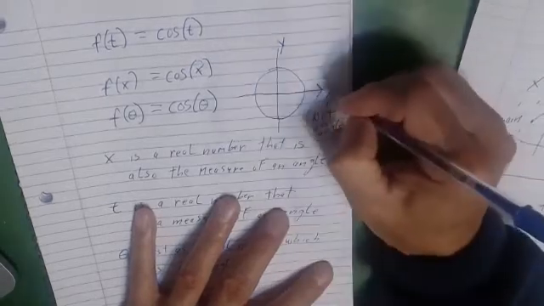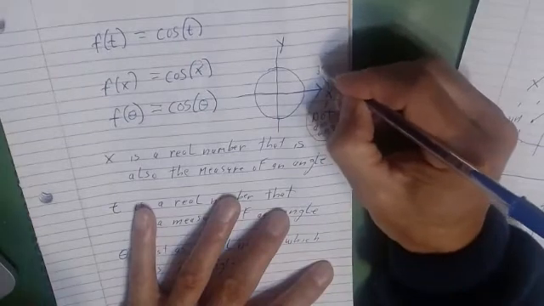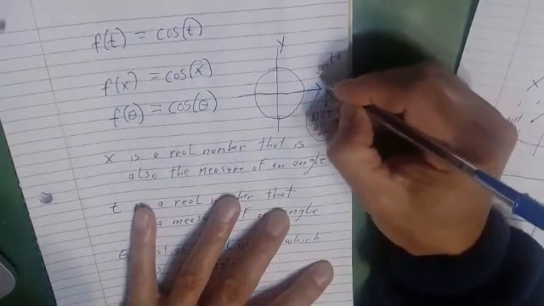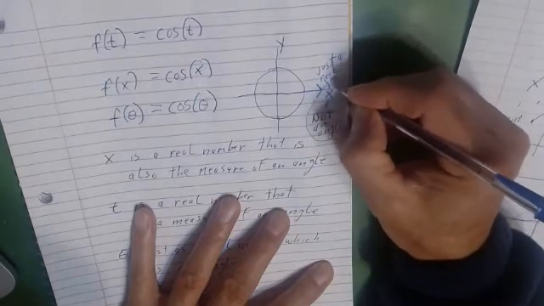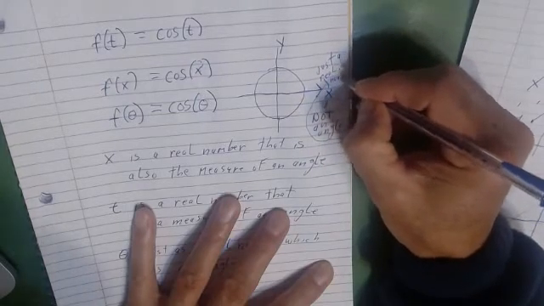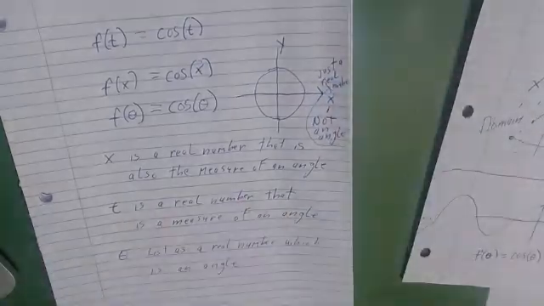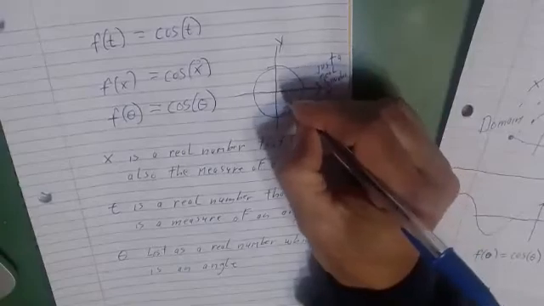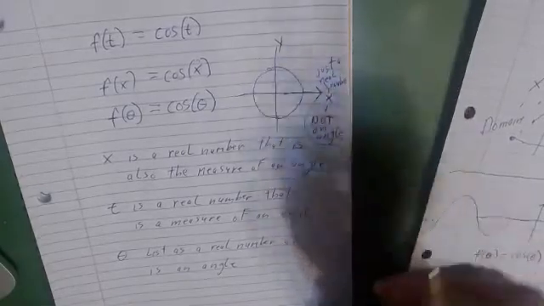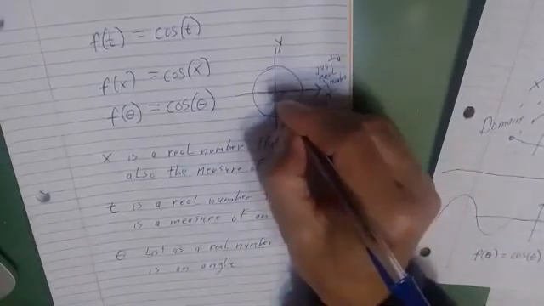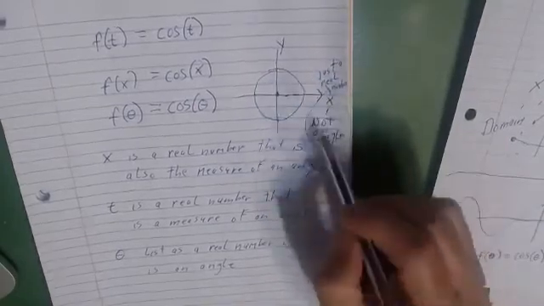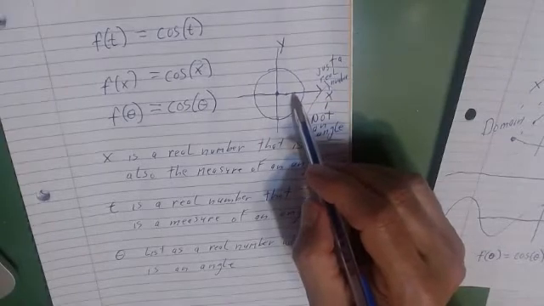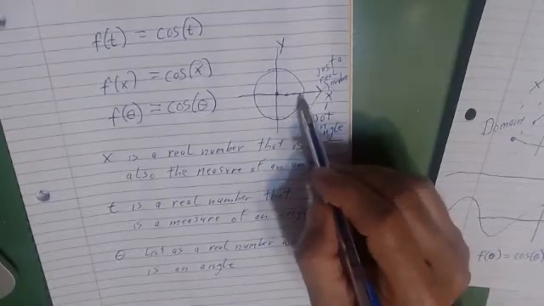This x is just a real number. So this x value on here is just a real number. It's the x coordinate, okay? And it represents a distance from 0. So when you have a value of x, that does represent a distance from 0, okay? But it's not an angle.